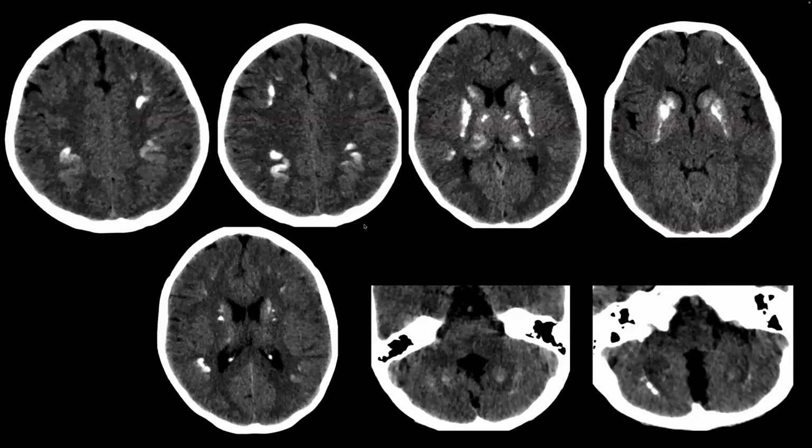CT scan demonstrates these areas of intracranial calcifications in the cortical subcortical regions, frontoparietal lobes, parietal, deep gray nuclei demonstrating calcifications, and also in the inferior cerebral hemispheres, we have these areas of calcific foci. So multifocal abnormalities, some areas of partial confluent calcifications in the subcortical cortical regions.